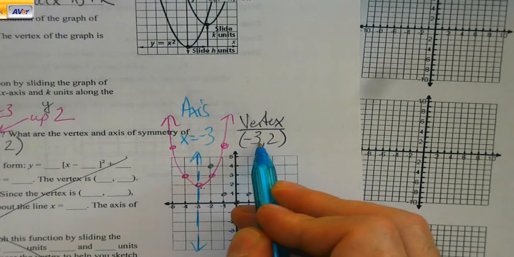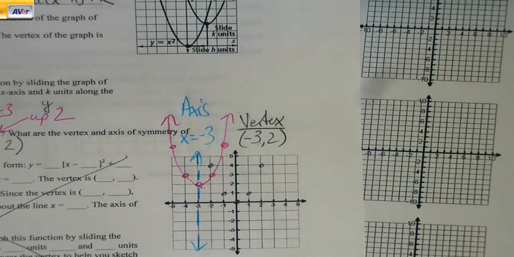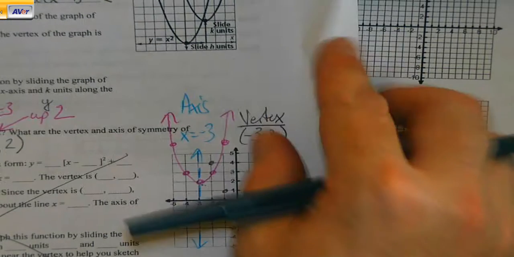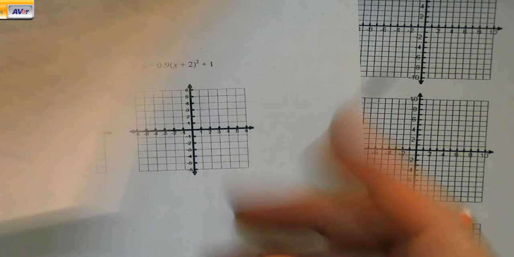It's just the x value of my vertex. But I've got to put the x equals. I can't just put axis equals 3, because that's just a number. That's not a vertical line. So there are some detailed things I've got to watch out for. But for the most part, this is just kind of repetition of some stuff that we've already done, which hopefully is going to help us start to make some connections here.